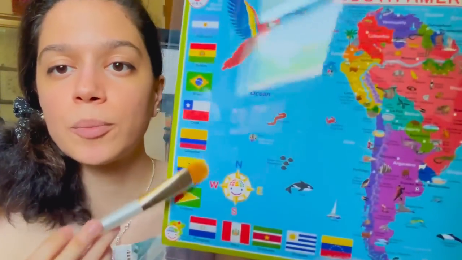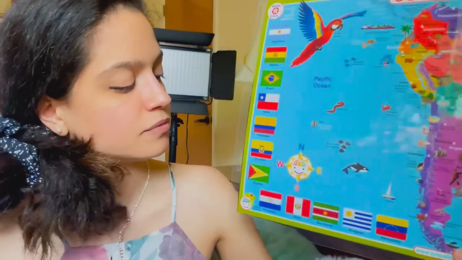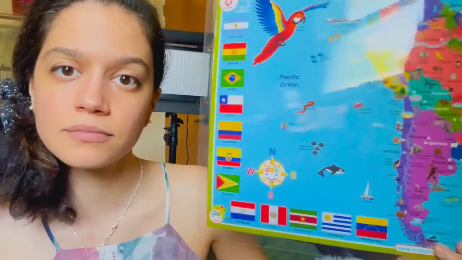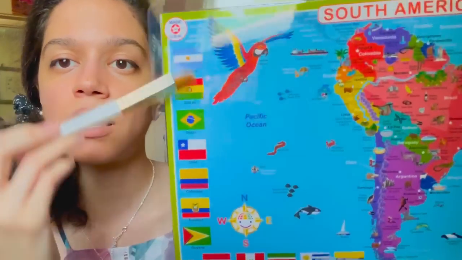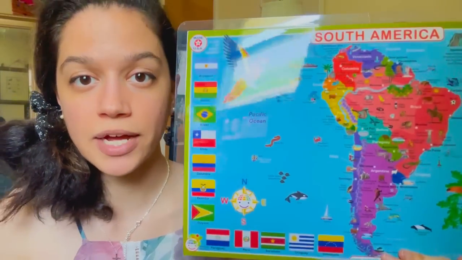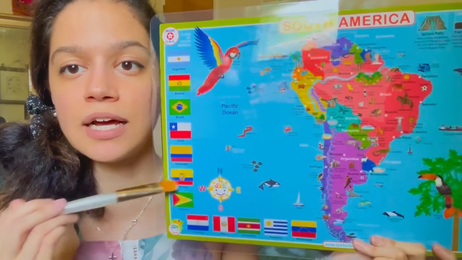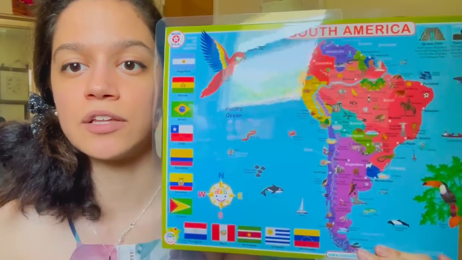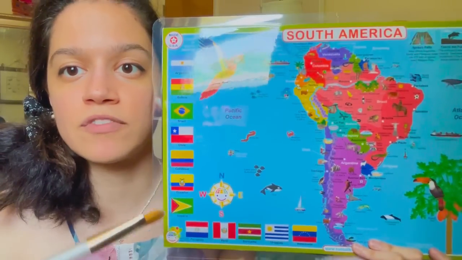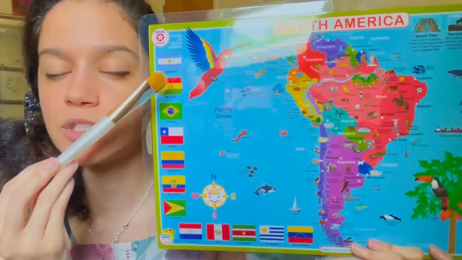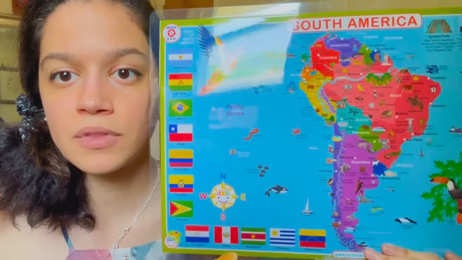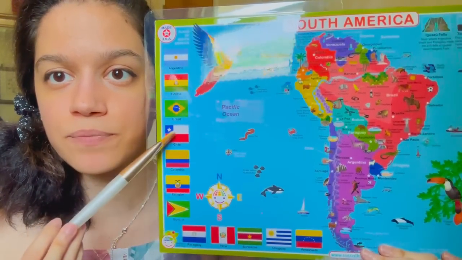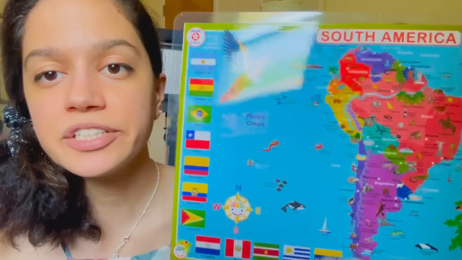Can you show me the flag of Peru? I'll give you a little hint. It has red in it. We've already canceled out these three flags. We've canceled out the Guyana flag and the Suriname flag. So the only flags with red in it are this one, and this one, and this one. So, what is the flag of Peru?